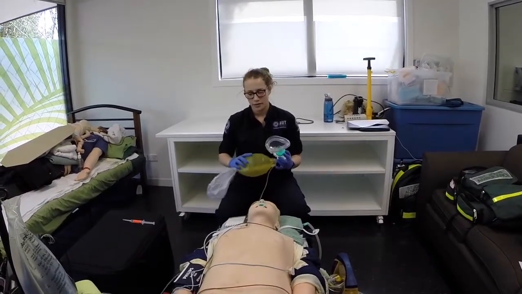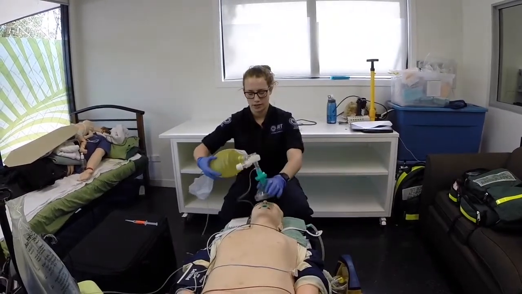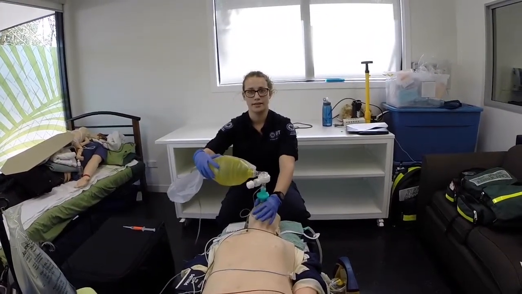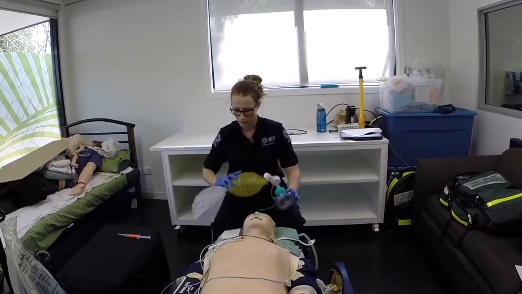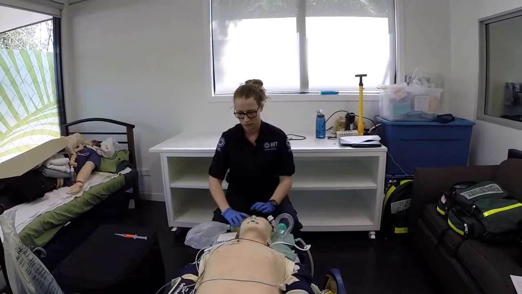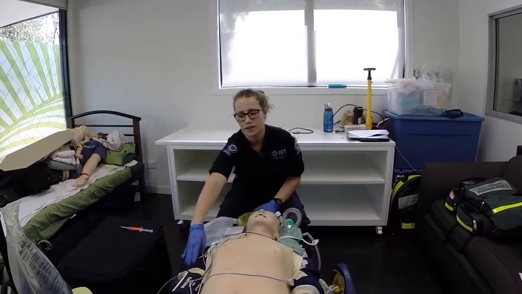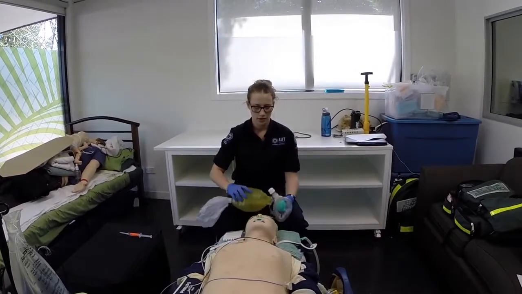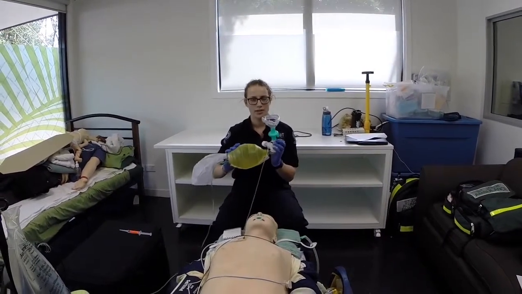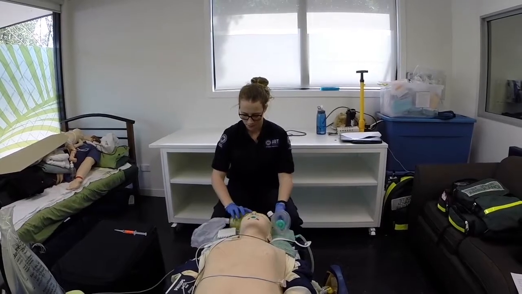So we don't have a reservoir mask, but we've got a BVM that I can just hold over the patient and then we can supplement them that way. Attach monitor with ECG, NIBP and SpO2. Which we have all done along here, which will be monitored every 5 minutes. Prepare ETCO2 if this is available. So we've got this now attached to our BVM mask.